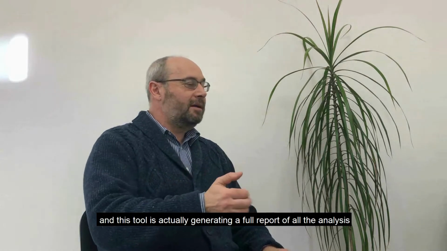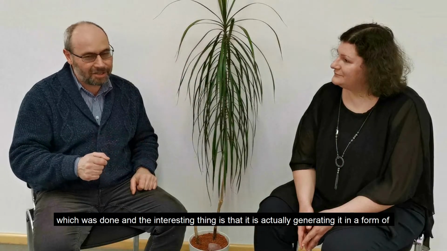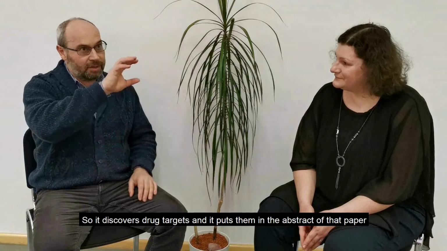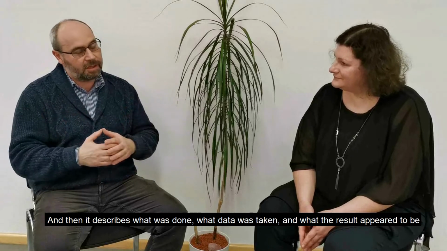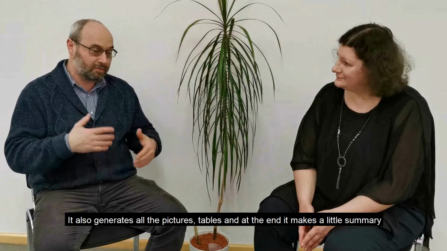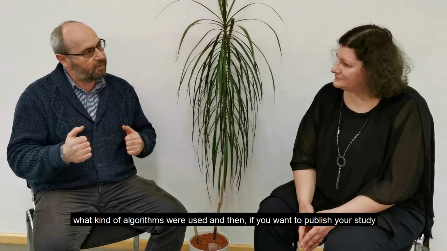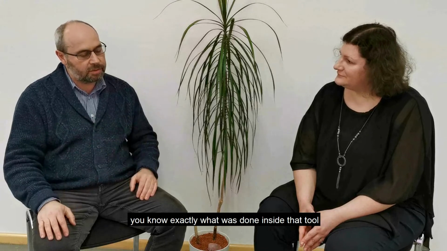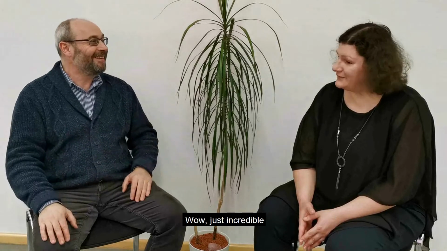After a couple of hours, you come back, and the tool has generated a full report of all the analysis that was done. Interestingly, it generates it in the form of a scientific paper. Wow. It discovers the drug targets and puts them in the abstract of that paper, and then it describes what was done, what data was taken, and what results were found. It also generates all the pictures and tables, and at the end a little summary of our discovery. It also describes very well what algorithms were used, so when you want to publish your study, you know exactly what was done with those tools. All in all, it's a full report, ready to understand what's going on and ready to submit as a scientific paper. Wow, just incredible.